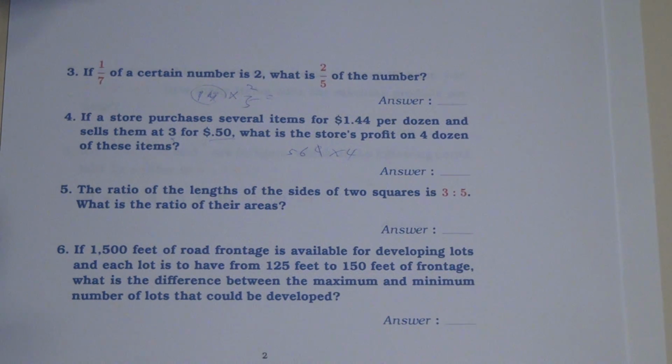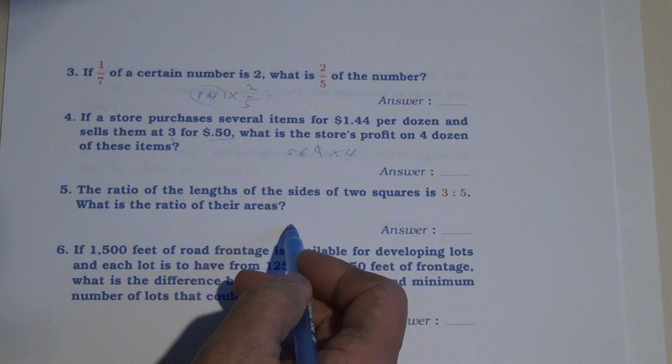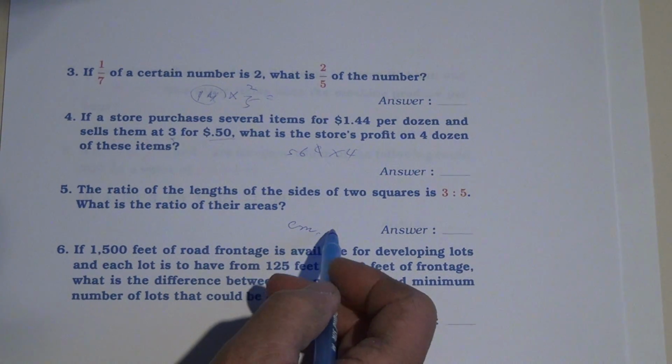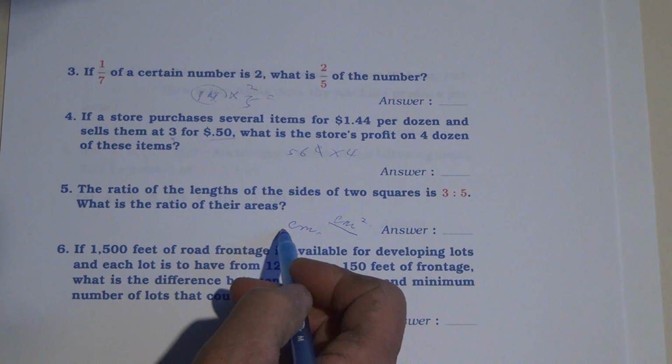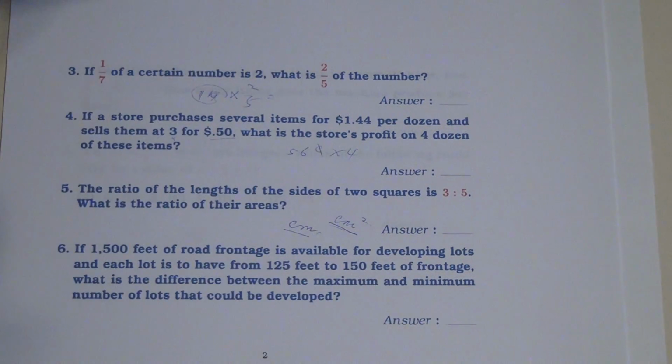Number 5. The ratio length of a side of 2 squares is 3:5. All squares are similar. When you have a similar figure, if they give you ratio of length to get ratio of area, you just square. Okay? Area, for example, the length given by centimeter, then area will be centimeter square, which means what? From length, you just square. So the answer will be 9 to 25.